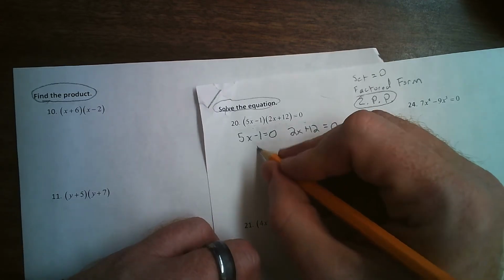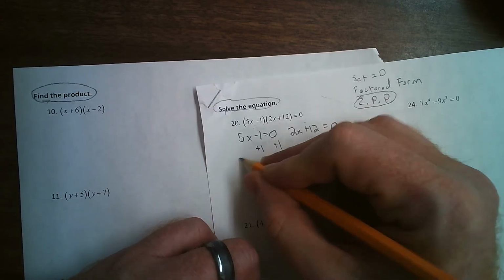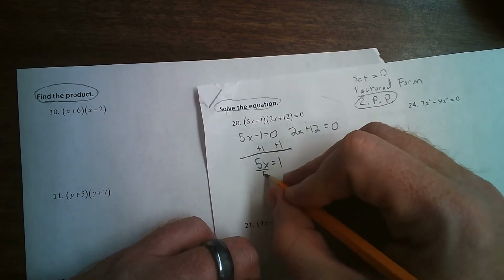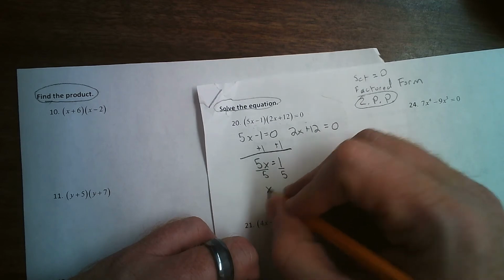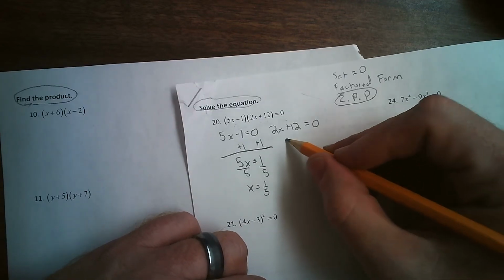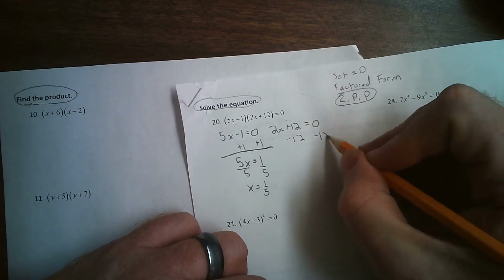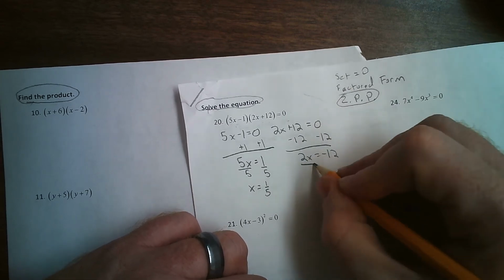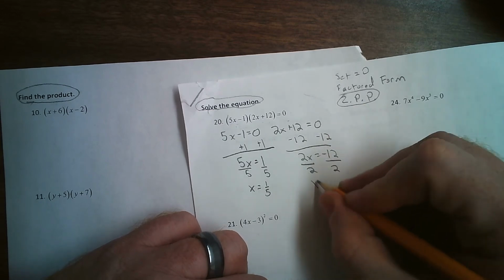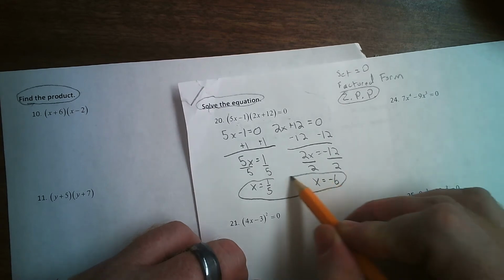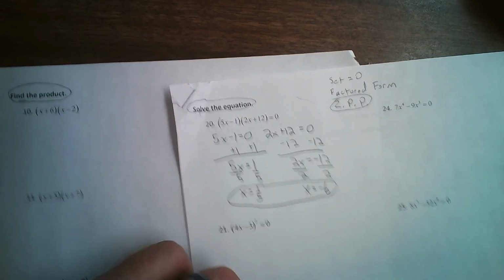Now we go through, plus 1, 5x equals 1, divide by 5, x equals 1/5. Solve on this side, minus 12, 2x equals negative 12, divide each side by 2, x equals negative 6, and those are your 2 solutions.